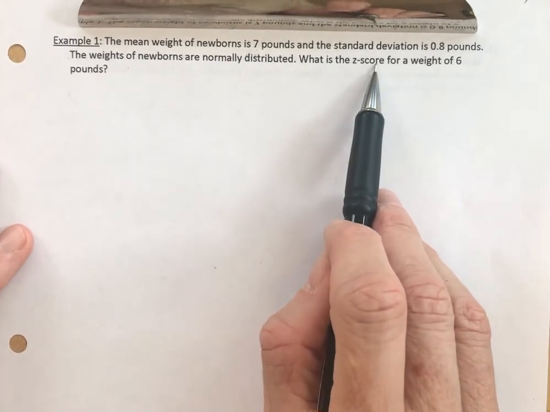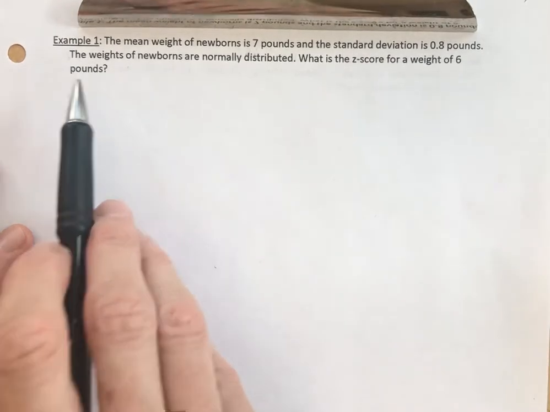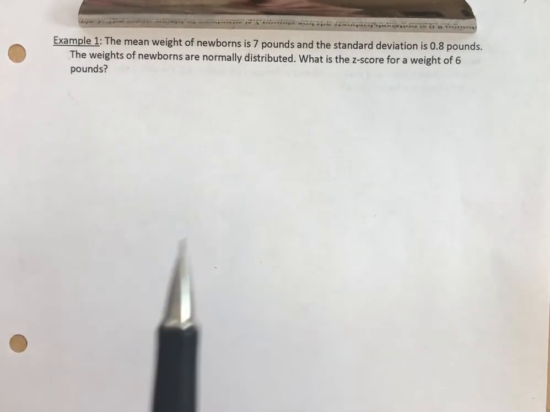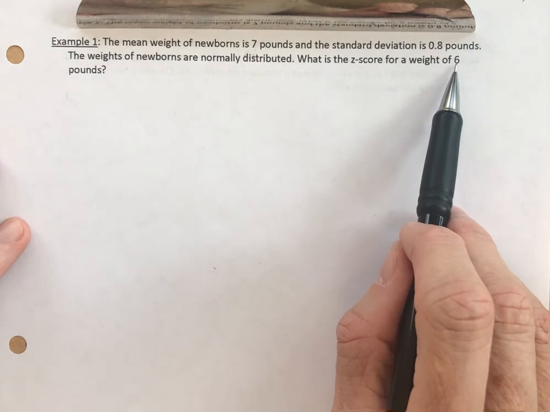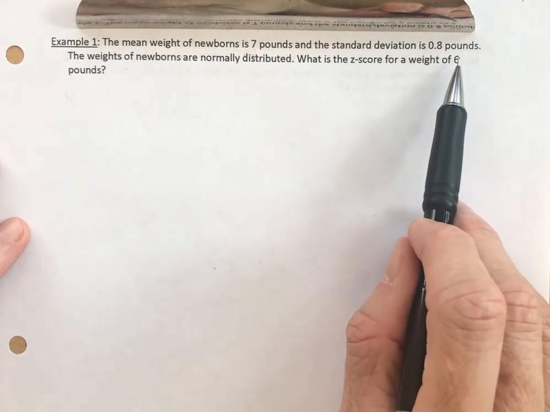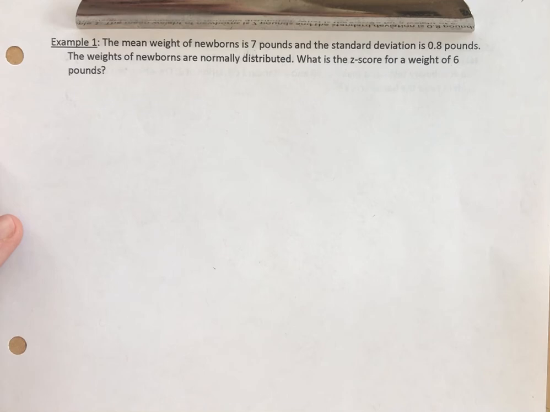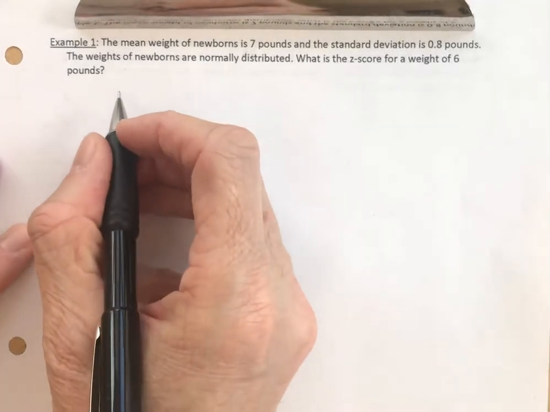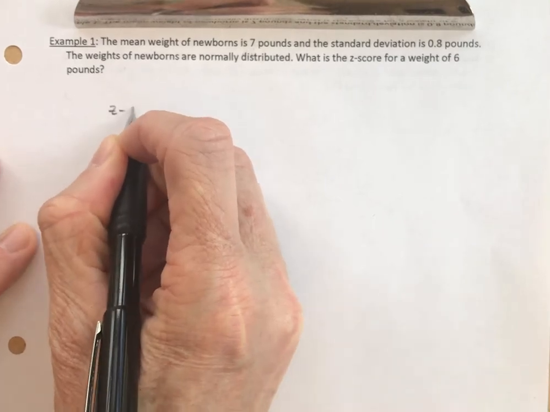And the standard deviation is a very small 0.8 pounds. So we're all really clustered around 7 pounds. The weight of newborns is normal, of course. What is the z-score for a weight of 6 pounds? In other words, how many standard deviations away from the mean is a 6-pound newborn, given that the mean is 7 pounds?